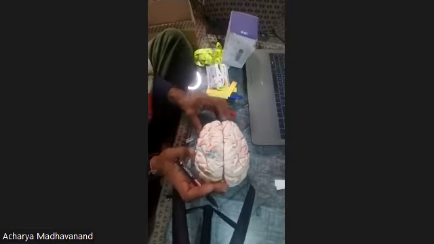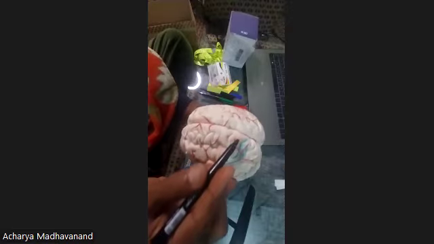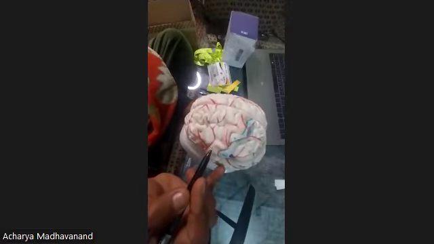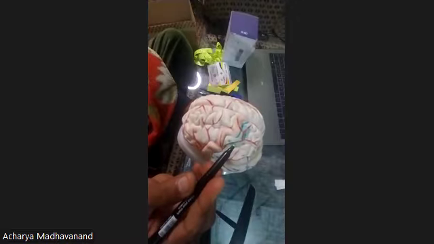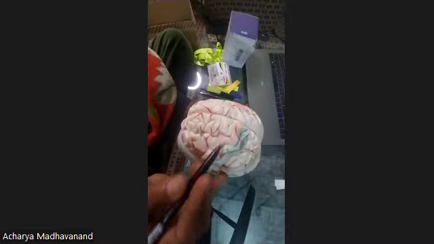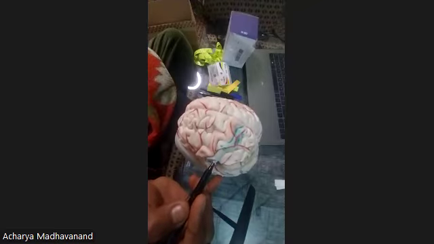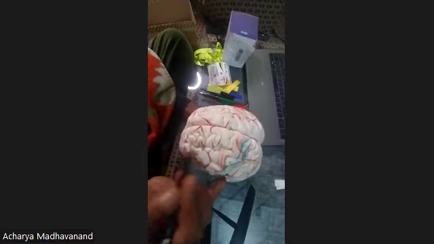This area is called premotor or postcentral. So it is called the motor area and it is called the sensory area. This is the frontal cortex area.